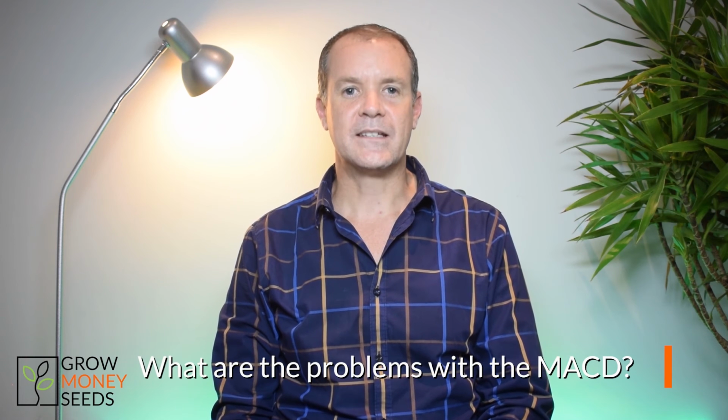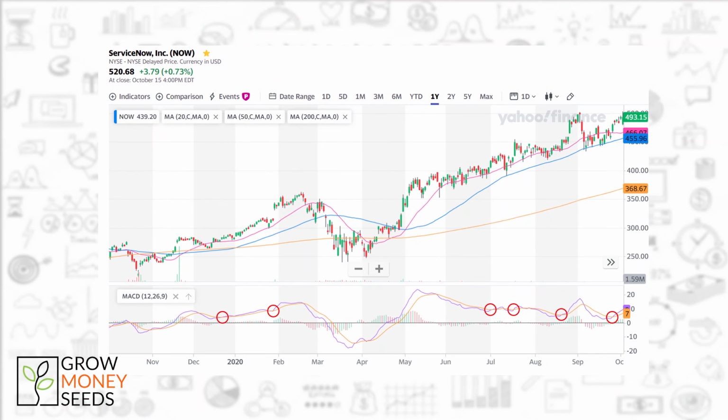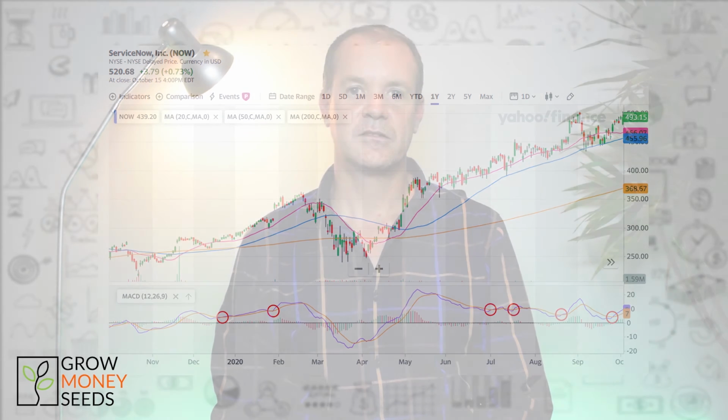What are the problems with the MACD? Like most indicators, the MACD uses past data and moving averages, so it's a lagging indicator. This means that buy or sell signals are given after a change in price direction, and it will sometimes generate false signals. False signals can be reduced by using the MACD with other indicators like a moving average. For example, we might only go long when the 50-day simple moving average is over the 200-day simple moving average and the price of the underlying is above a 20-day simple moving average.